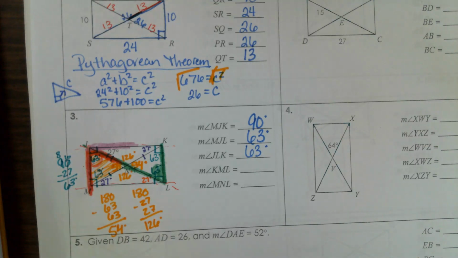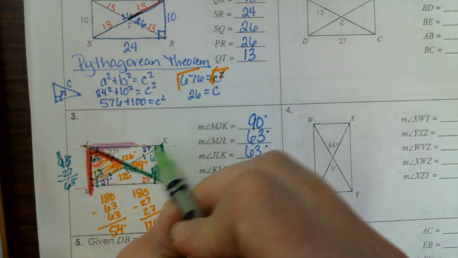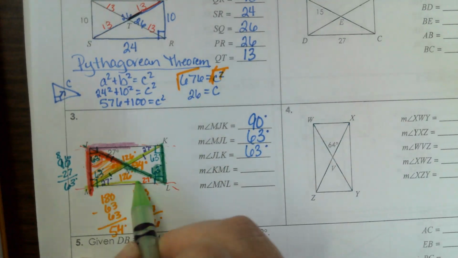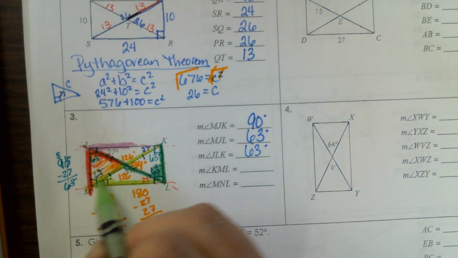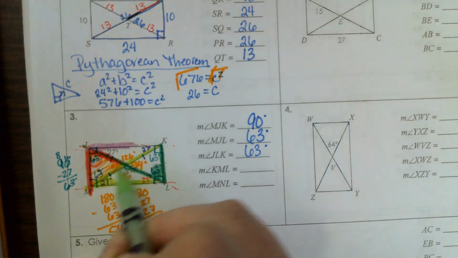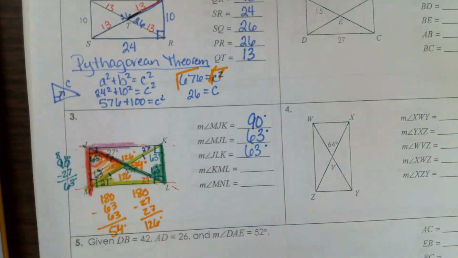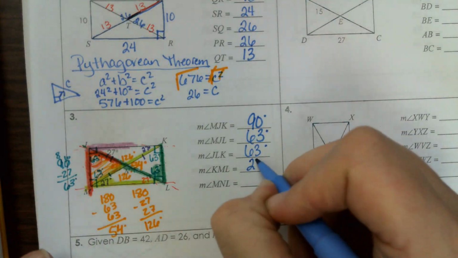All right, K, M, L. So I'm going to go from K over to M over to L. So look at the mouth of that angle from K to M to L. Take your time here. 27 degrees.